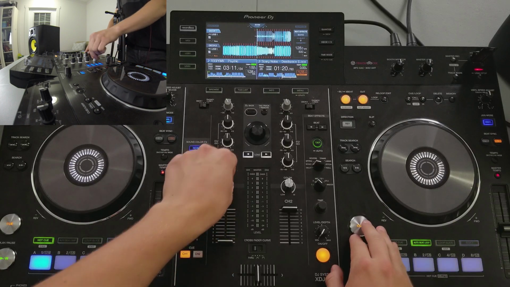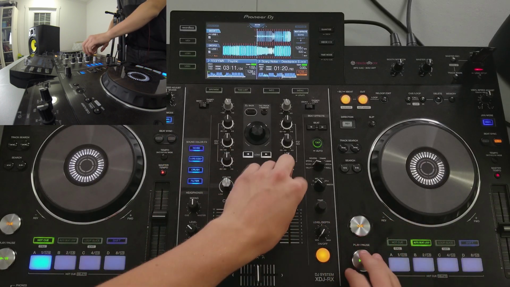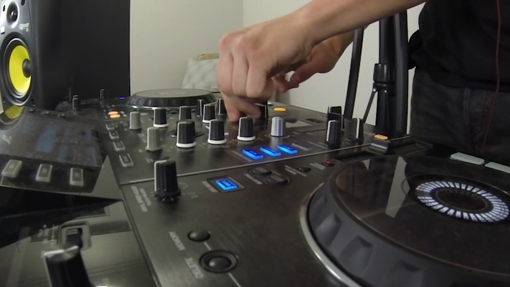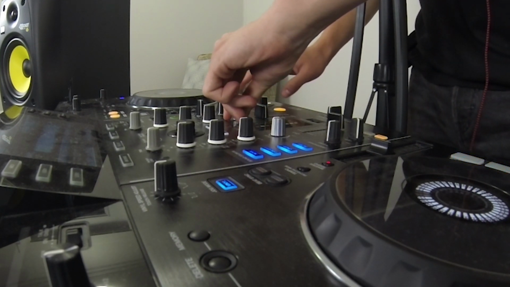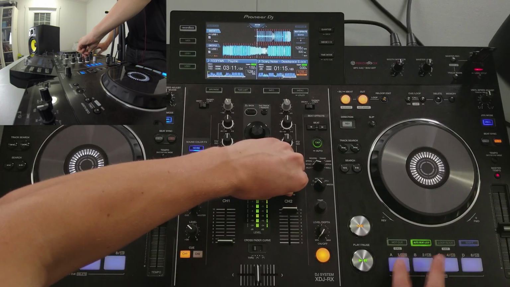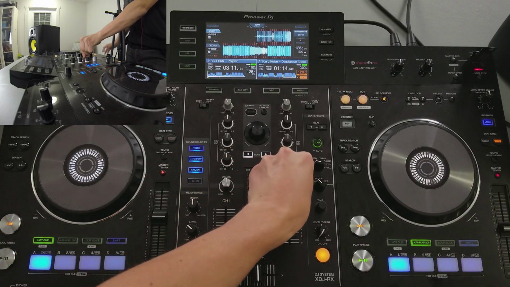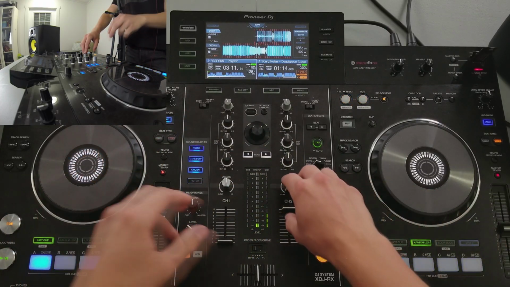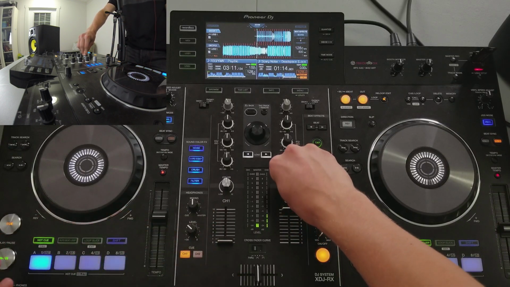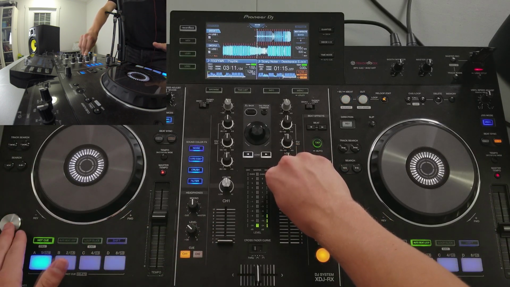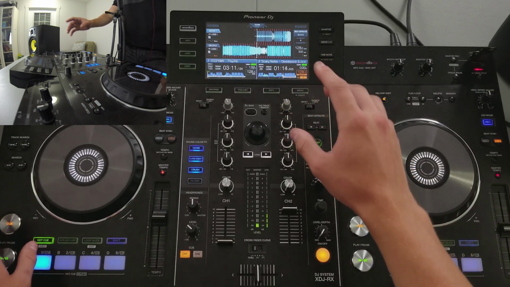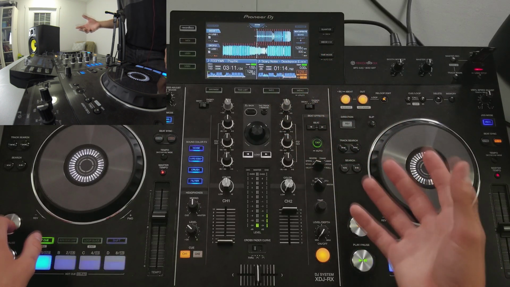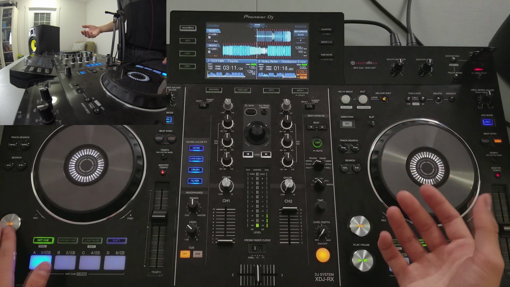Okay, so starting off straight from the drop. So pretty much right at this point, when the drop is starting to go off, on my other deck I have my track preloaded, and it's set to a cue point for the beginning intro, which is 30 seconds long, which is standard for most tracks.